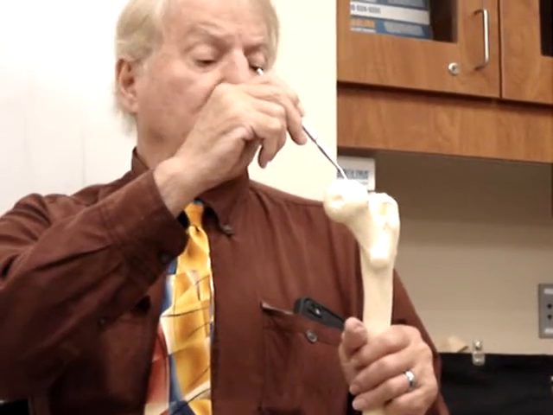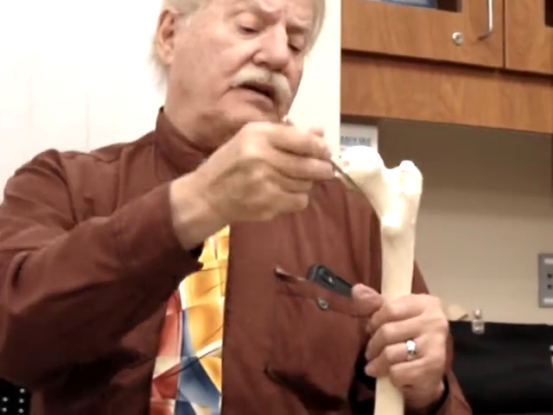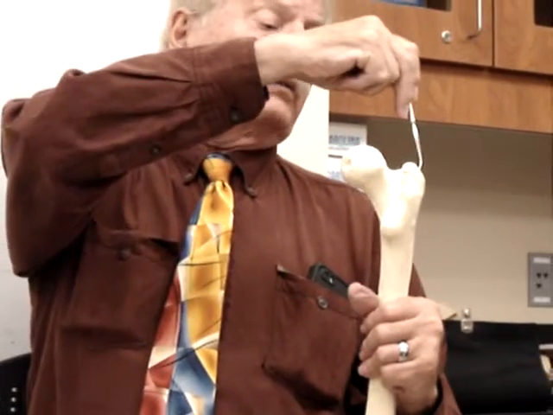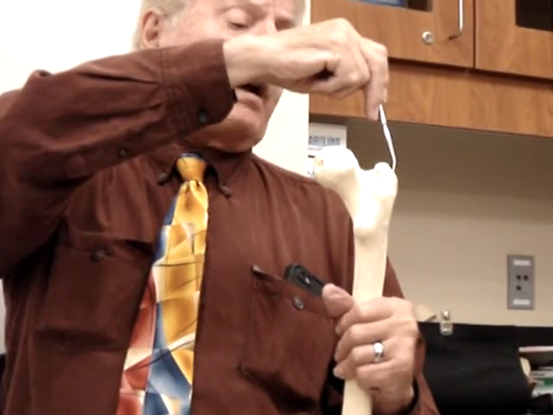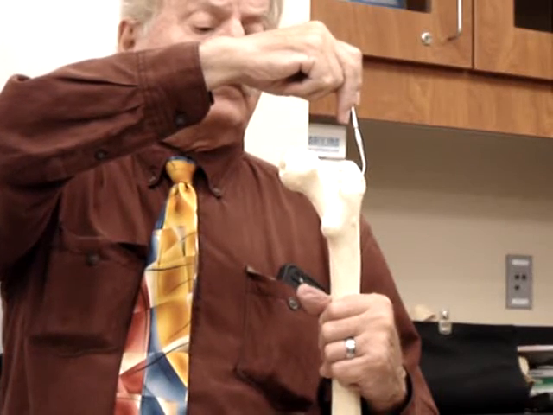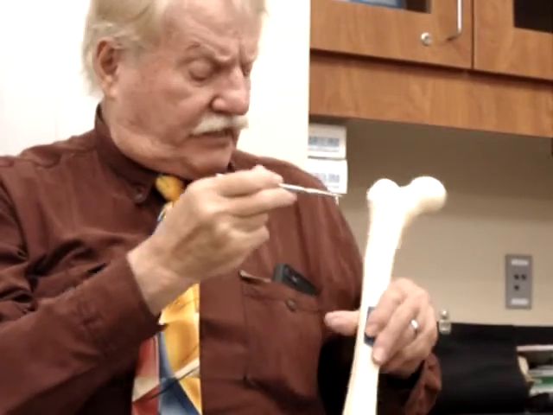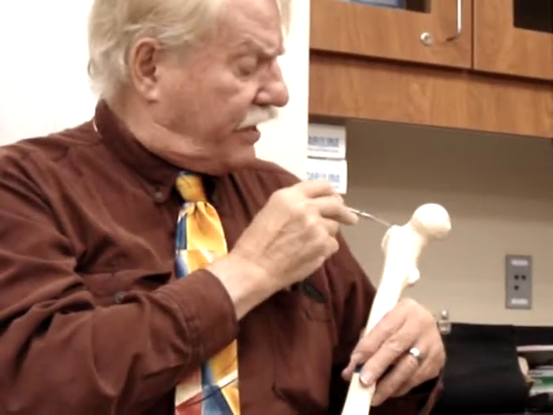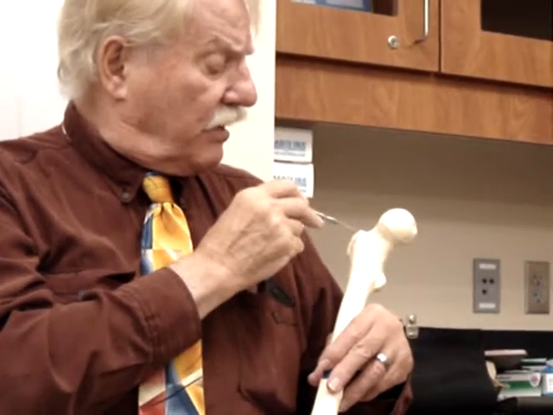Head. The head. Anatomical neck. The anatomical neck is just behind the head. Greater trochanter, important anatomical landmark. Intertrochanteric line. Okay, the intertrochanteric line you really can't see. It's on the anterior side, goes in between the trochanters, absolutely nothing there.